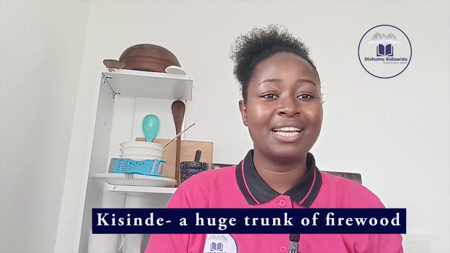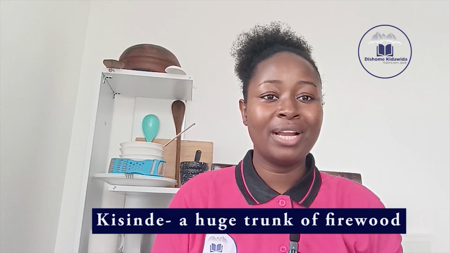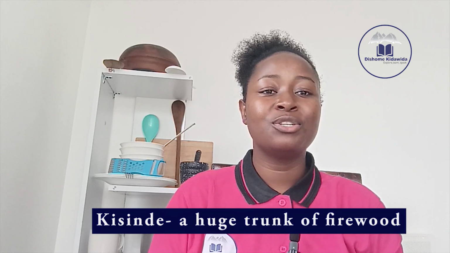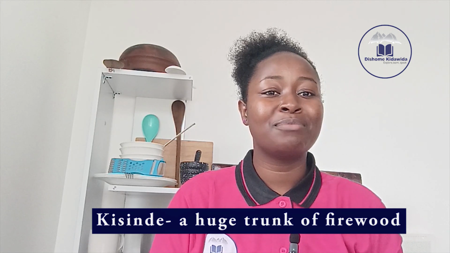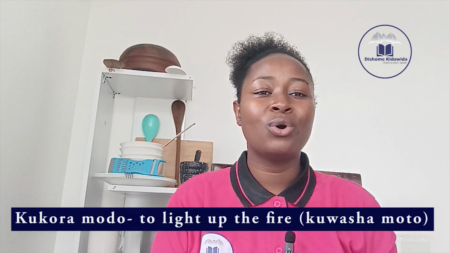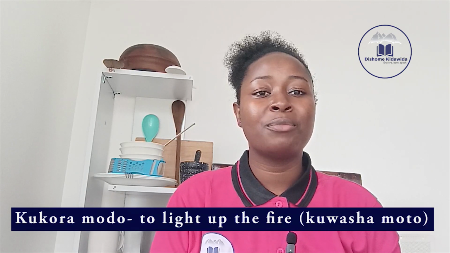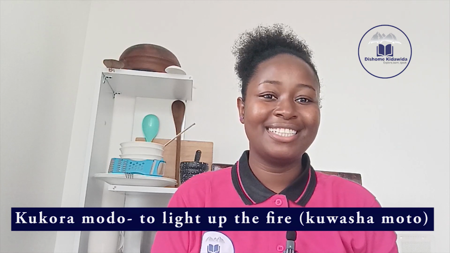And then the very huge ones are called visinde, that is in plural. In singular, kisinde. So kisinde is the very huge trunk that is used when the fire has been lit. Let's look at the other thing that we are learning today. How do you say to light up fire? To light up the fire is kukora modo, yani kuwasha moto. That is kukora modo in Kidawida. And that takes us to the next vocabulary, modo.